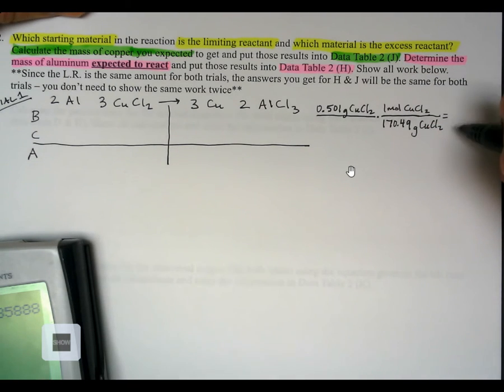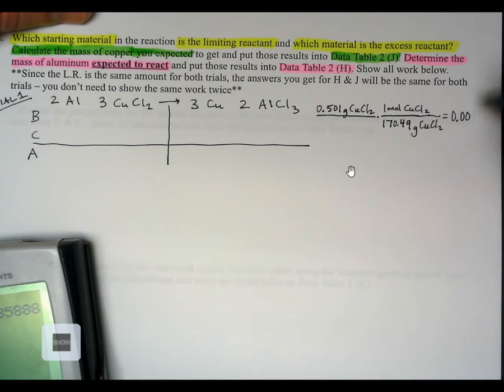So everyone's number should be a decimal point and then 2 zeros. If it gave it to you in scientific notation, like 2.97 times 10 to the negative third, put a decimal point, 2 zeros, and then your number. You want to take it to three significant figures.